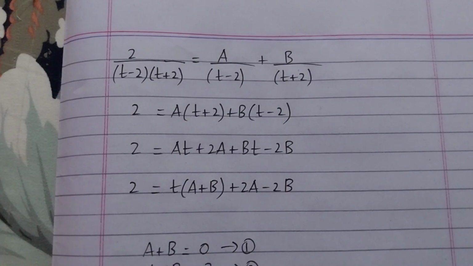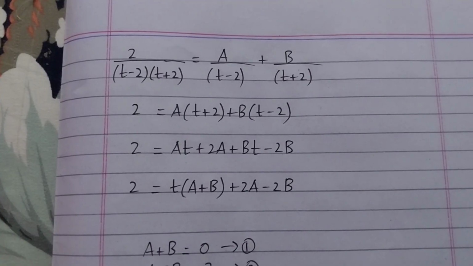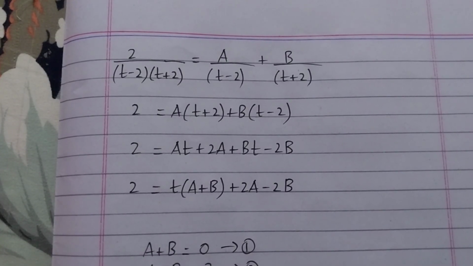This expression can be written in the form of two fractions, and these two factors will be the denominators. So t minus 2 will be the denominator of the first fraction, and t plus 2 will be the denominator of the other fraction. And we need to put a numerator such that the fraction remains proper.